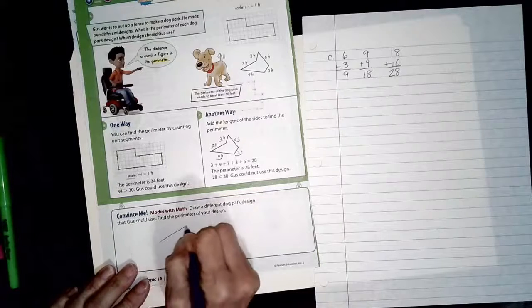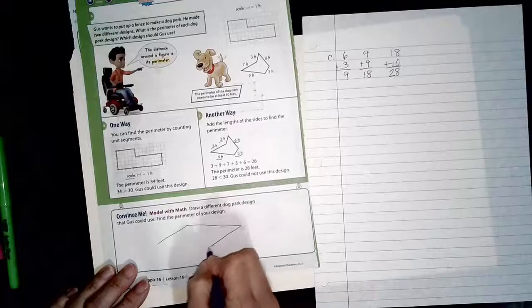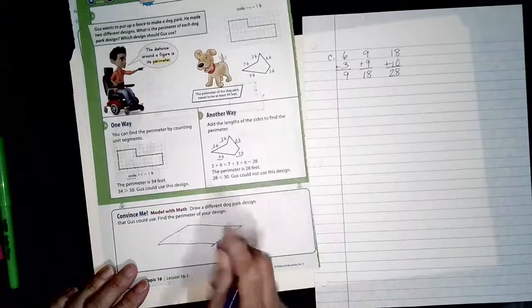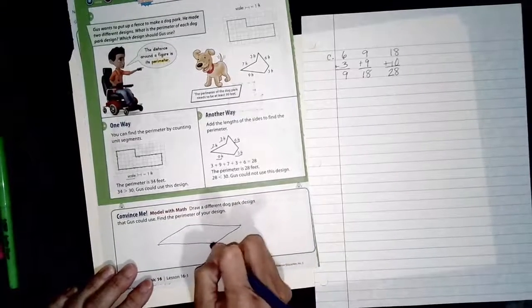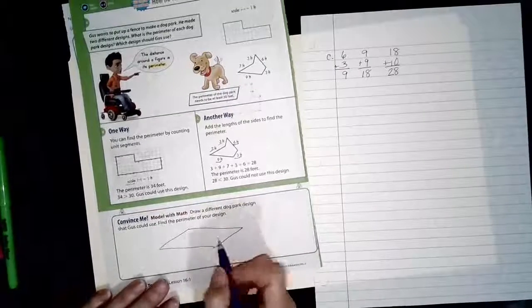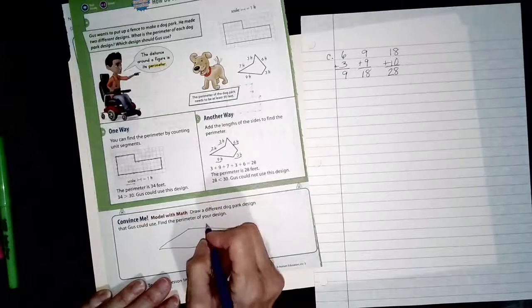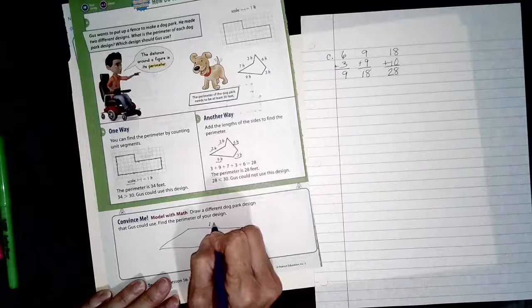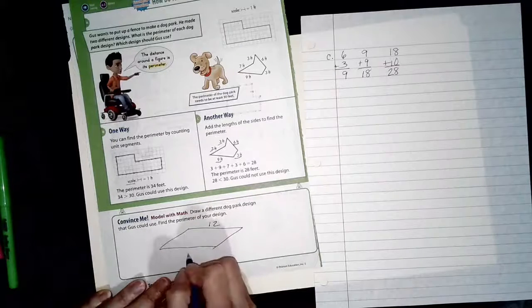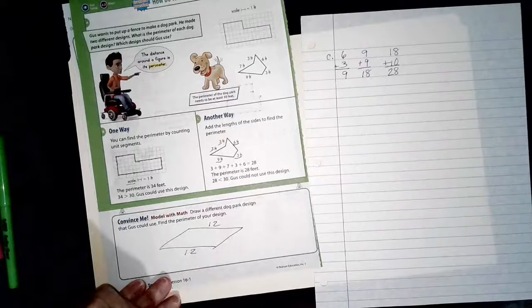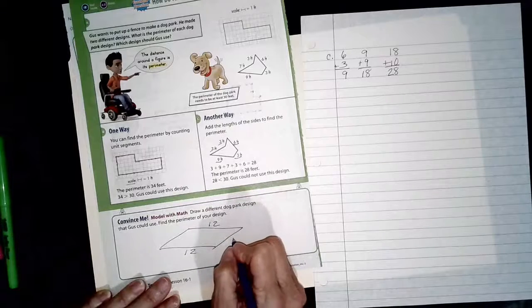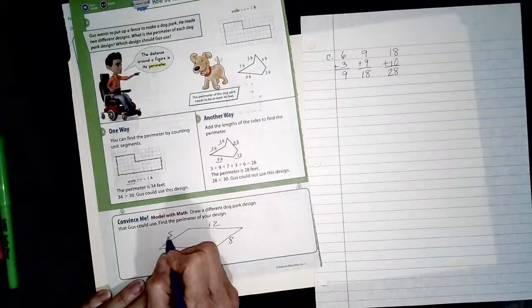So let's say I'm going to make my dog park like this. Let's say that this one is 12 feet long, and this side is 12 feet long, and this one is 8, and this one is 8.